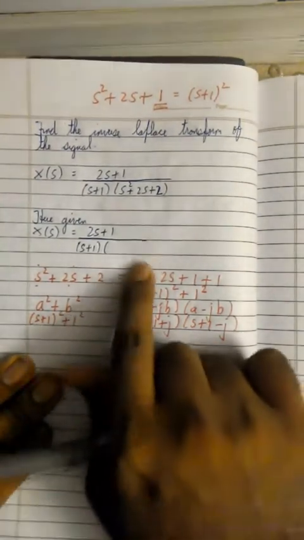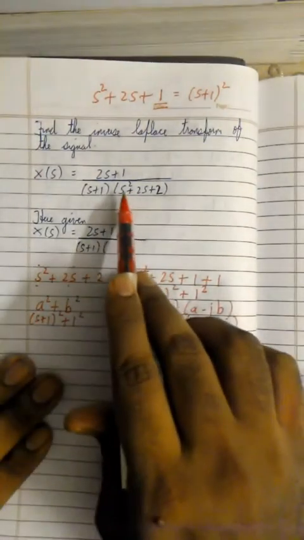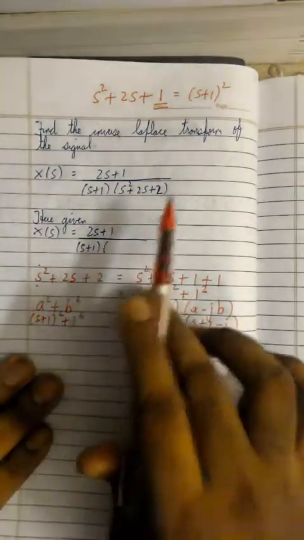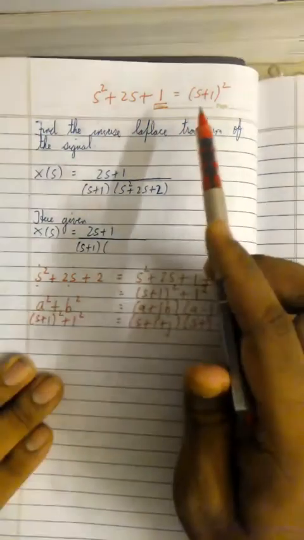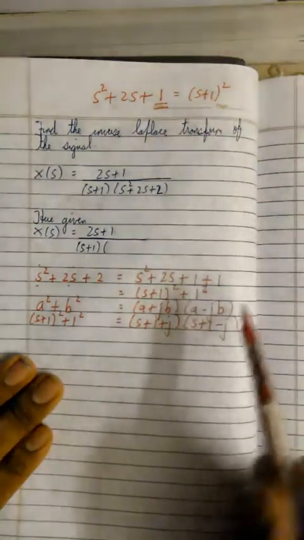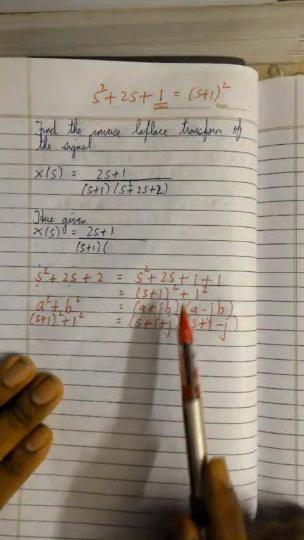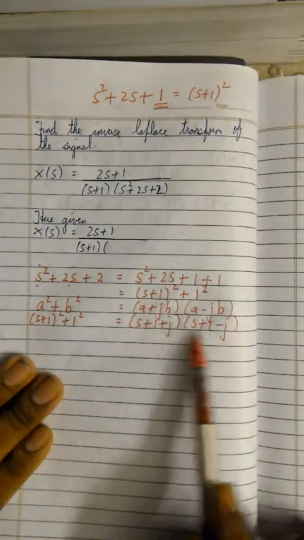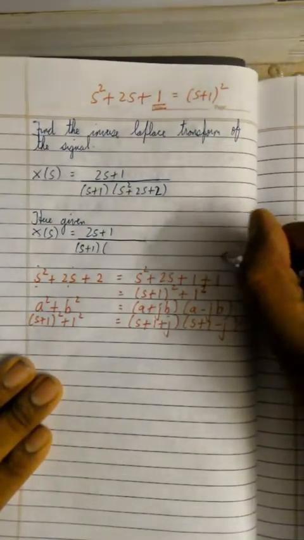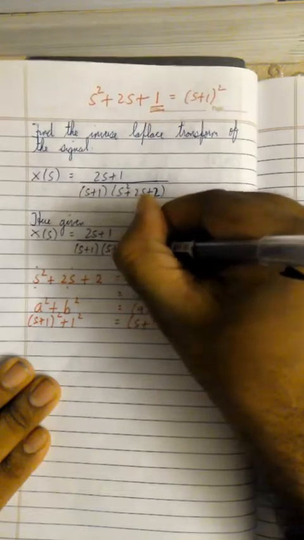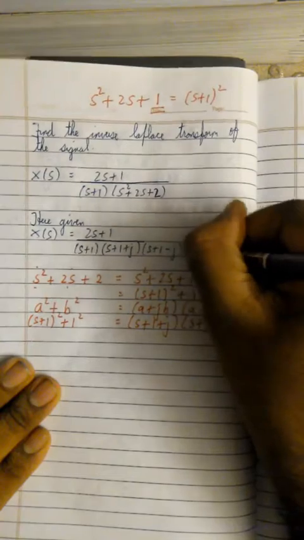You don't have to write these steps in the exam. This step is just to show you how to factorize the second term. Look at the first two terms and, with their use, try to make a factorizable equation, and then after that include the last term along with it. So this is in this format, and these are your factors. Now I'm going to put this over here: (s + 1 + j) and (s + 1 - j).